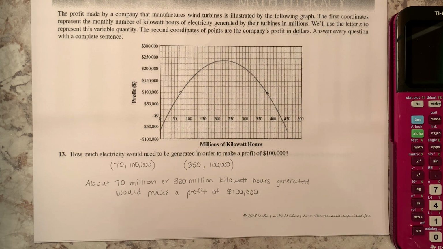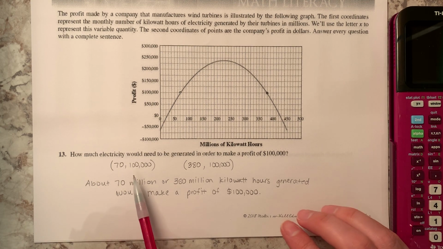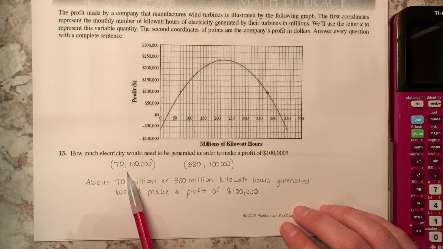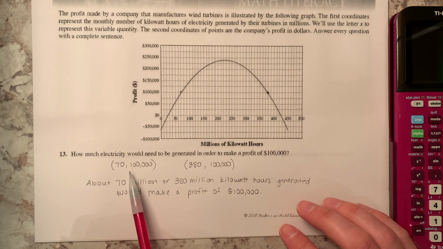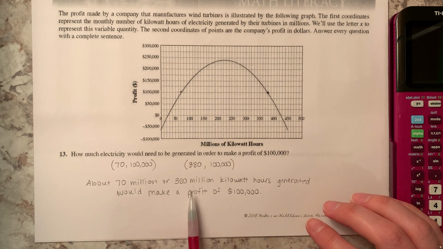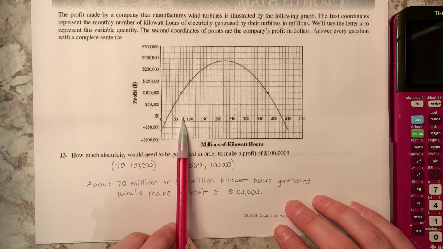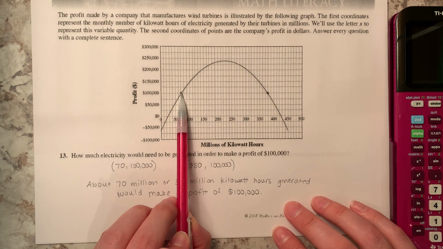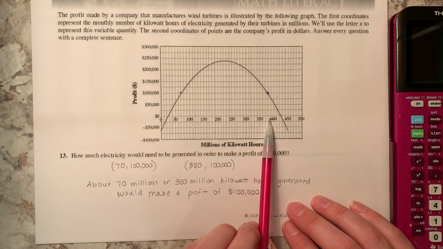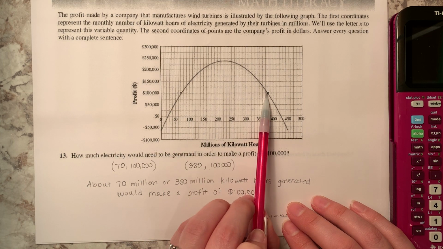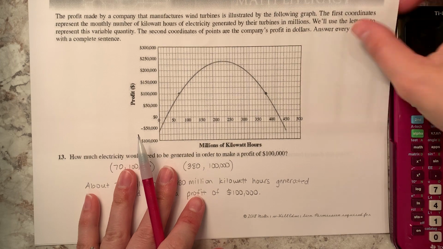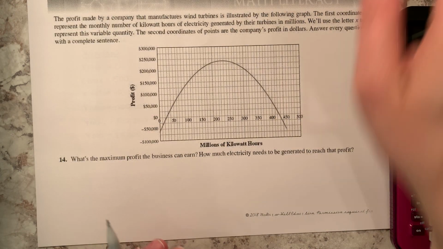Okay. I know I said for the questions I wouldn't be writing a full sentence, but I think just writing the ordered pairs doesn't really help us understand what the ordered pairs mean. So I'm writing the full sentence so you guys understand. 70 million kilowatt hours makes 100,000, but so does 380 million kilowatt hours. That also makes $100,000. Okay.